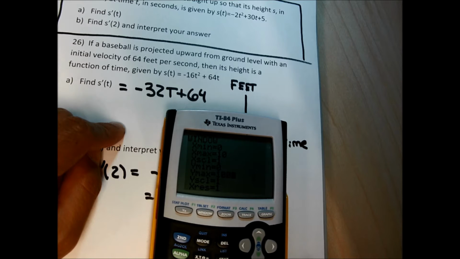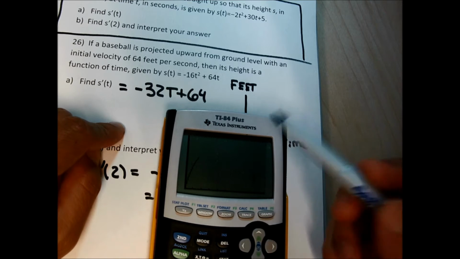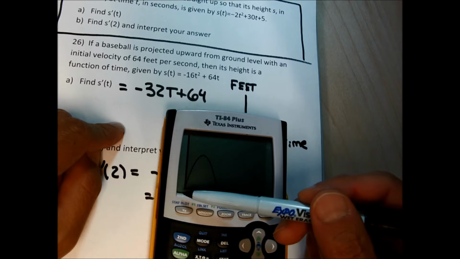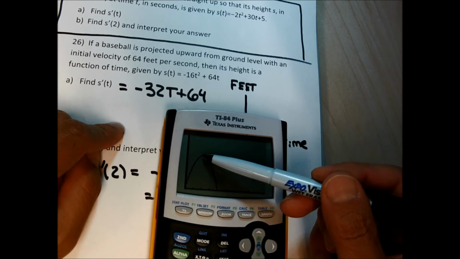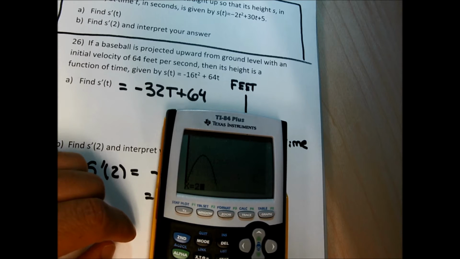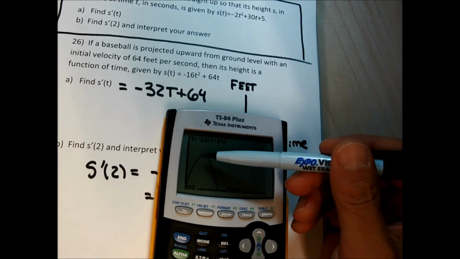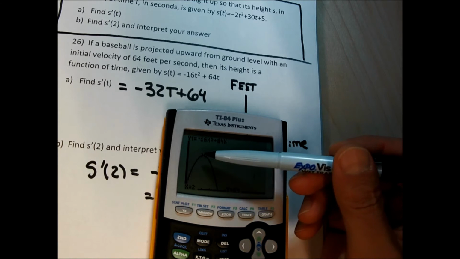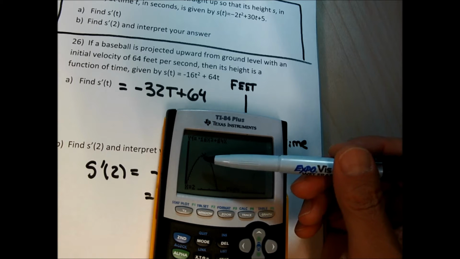What it does is it shows the flight of this ball, and at 2 seconds its height is up here. If I do second calc value 2, at 2 seconds it's at 64 feet high, right at its maximum height.